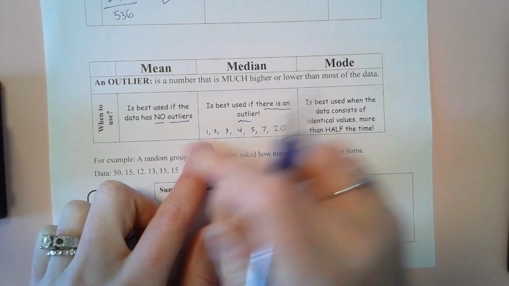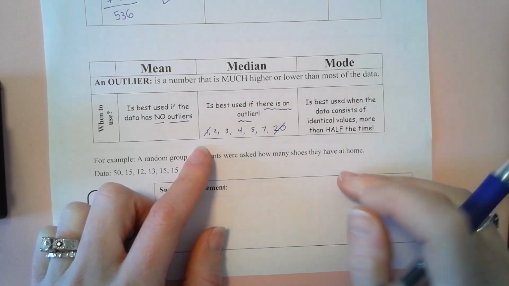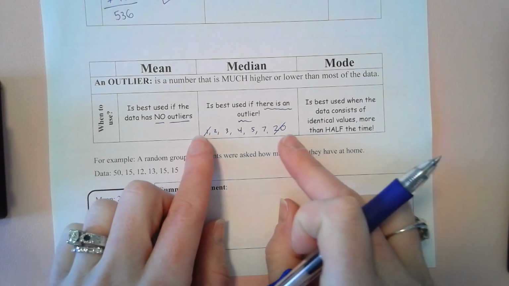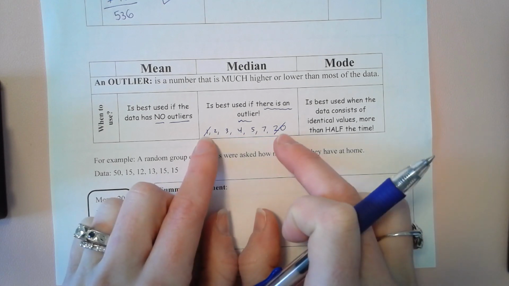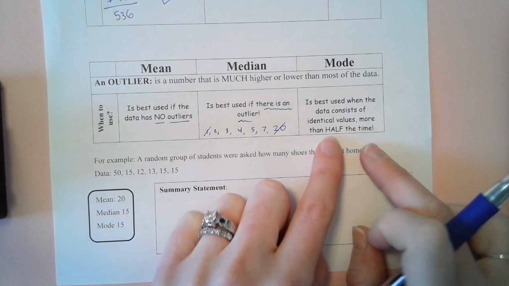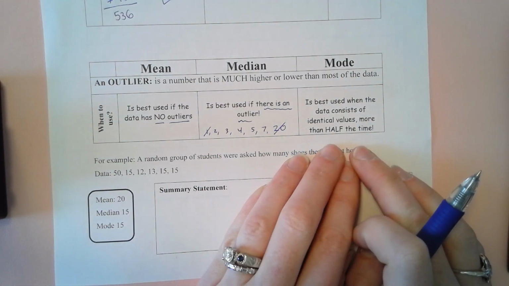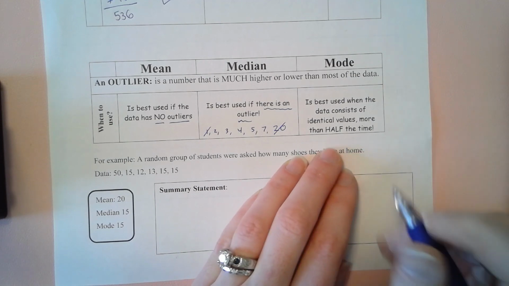The first thing I'm going to do after I put my numbers in order for median is cross out the largest and smallest number. So you notice how a median is a better representation of this data as opposed to something like a mean. If I added that 20 in, my average would be much higher. And then finally, mode. It's best used when the data consists of identical values more than half the time.